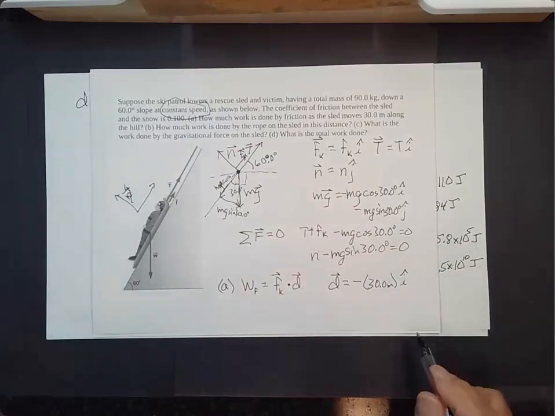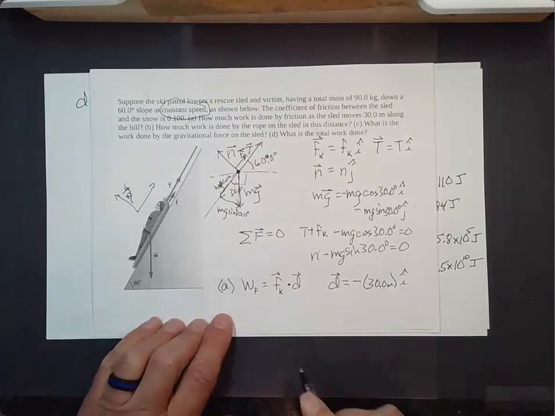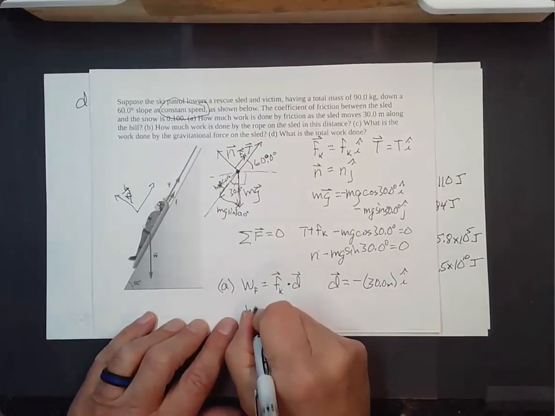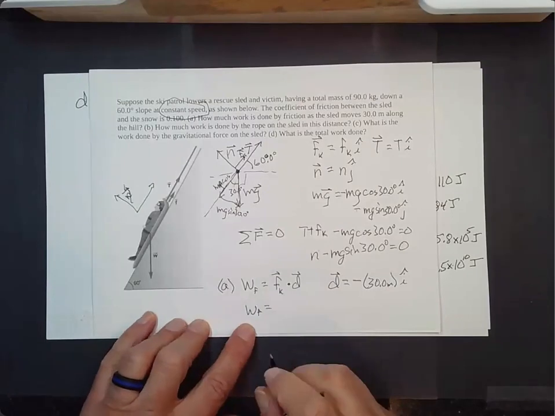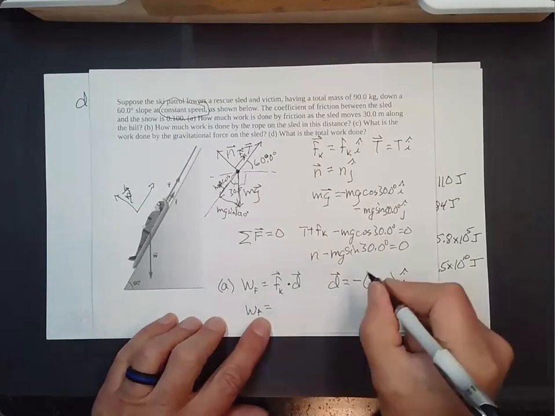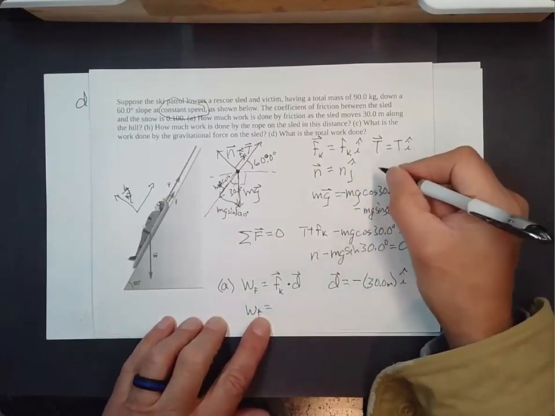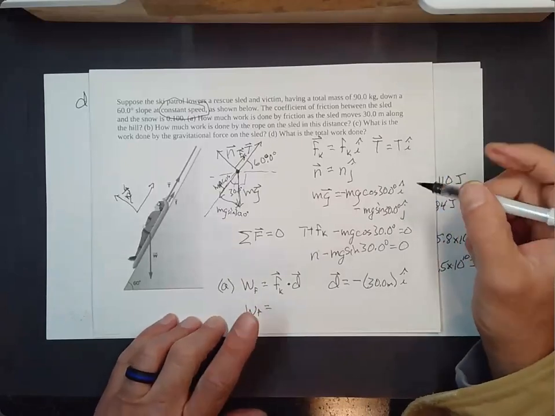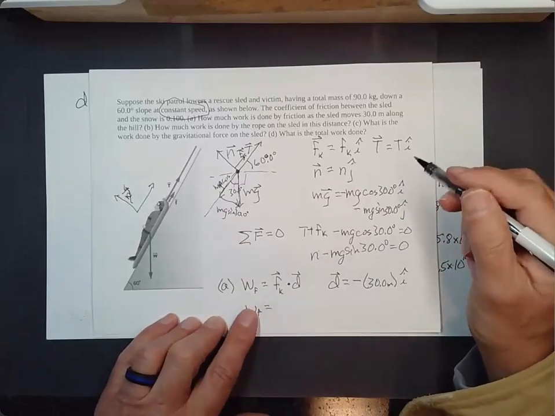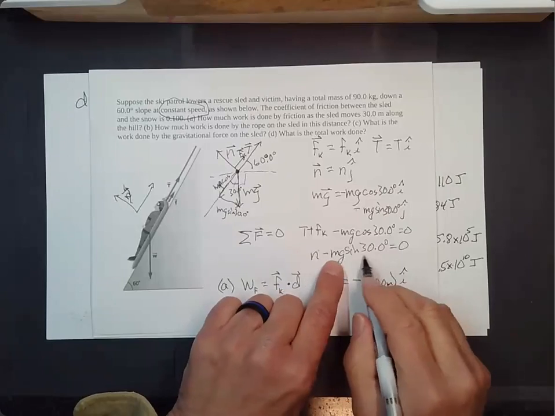Okay. So that work done by friction is going to be whatever the magnitude of the frictional force is. Here's the normal force.